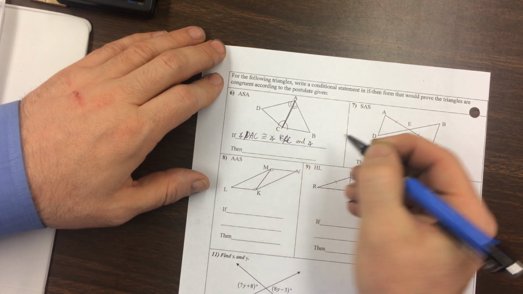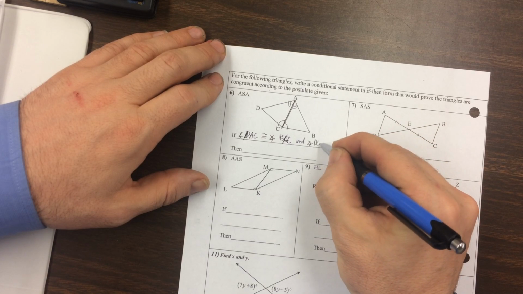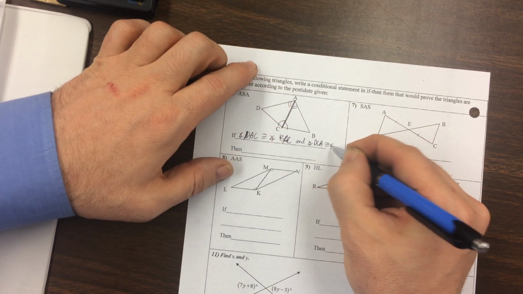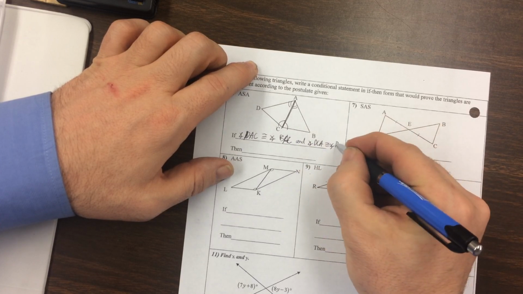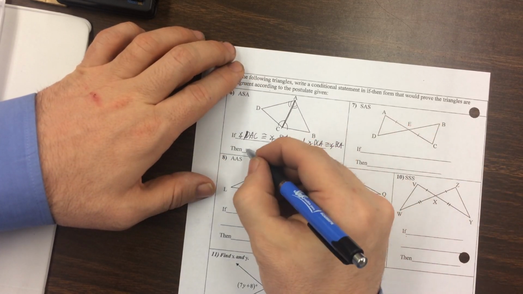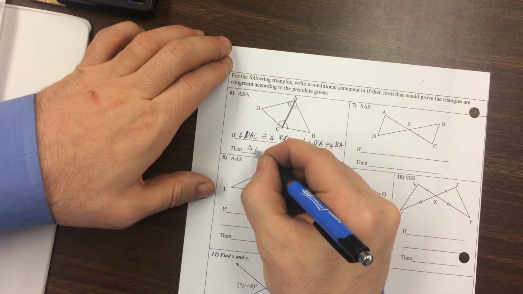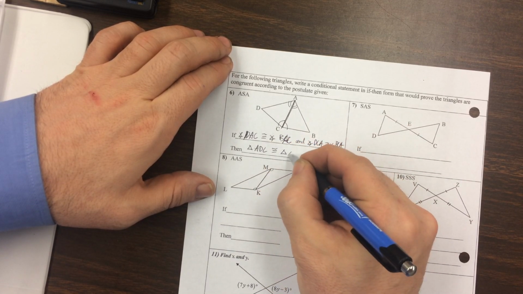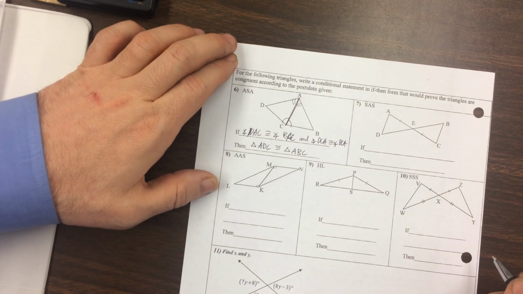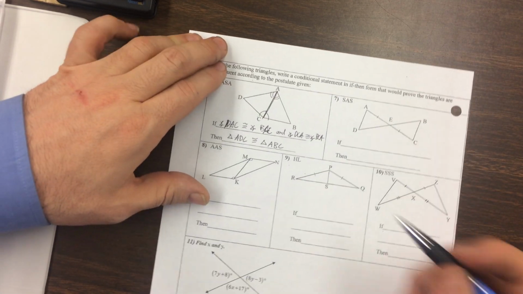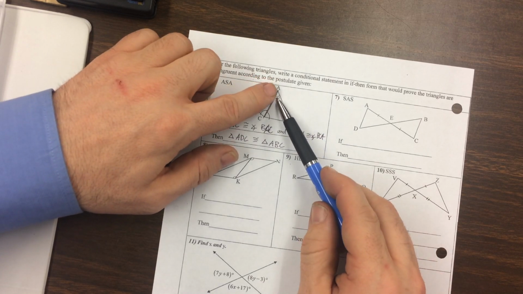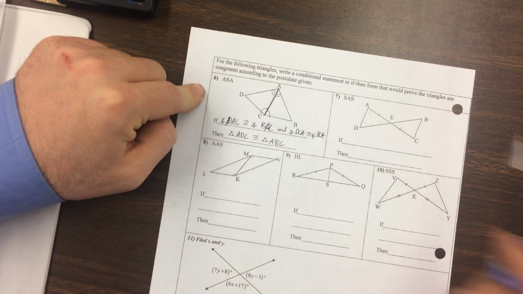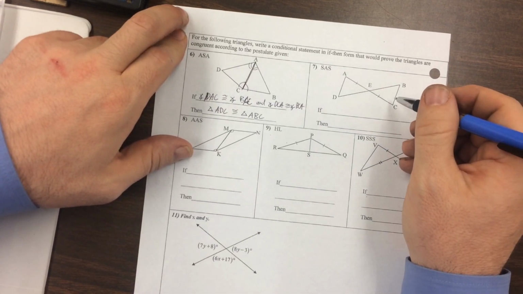and angle DCA is congruent to angle BCA, then triangle ADC is congruent to triangle ABC. Okay, that's what a conditional statement was. I said there are two things that have to also be true in order for these triangles to be ASA congruent. Now I've got SAS.